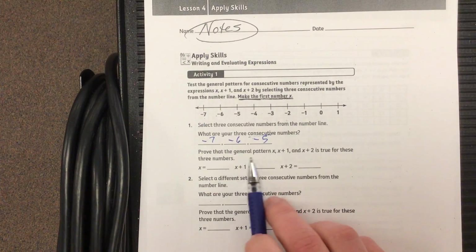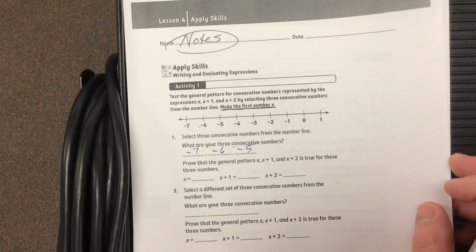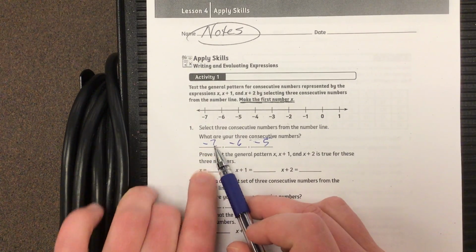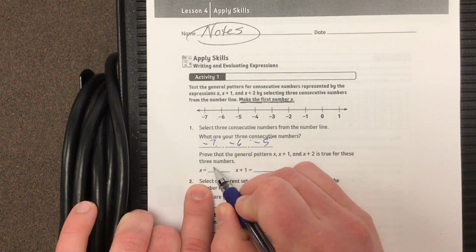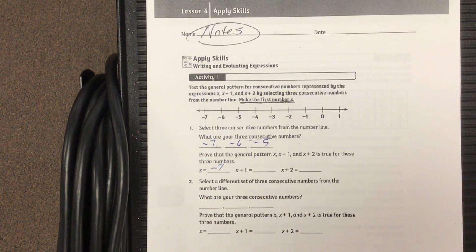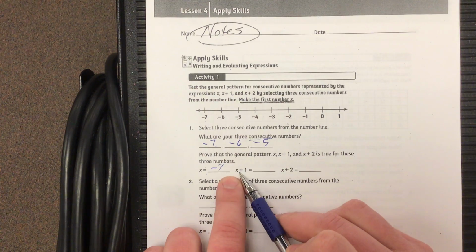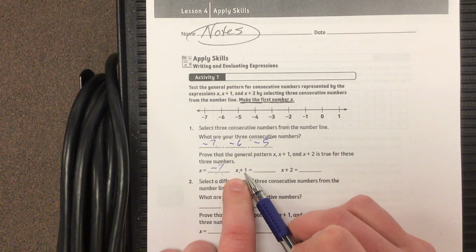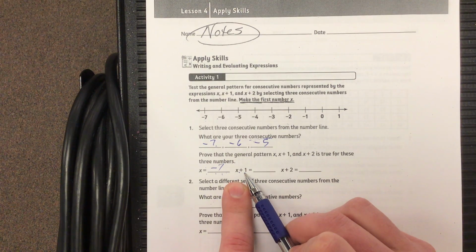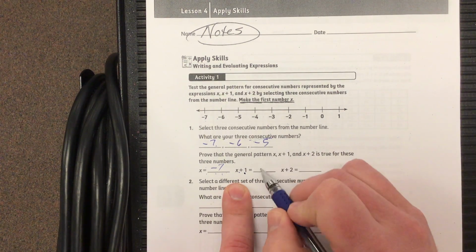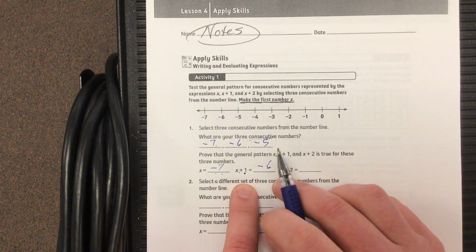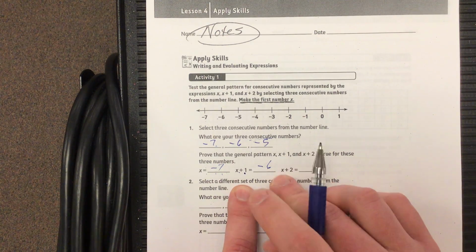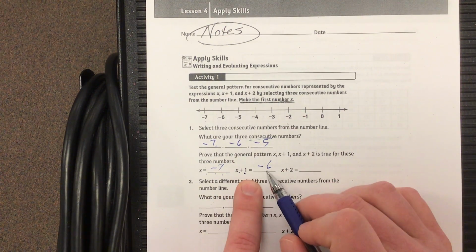All right, so now we're going to prove the general pattern is true for these. Our first number we picked was -7, so that'll be x. So x equals -7. And now what's x plus 1? We have -7 plus 1. It'd be -6. That's close. If I was $7 in the hole and I paid $1 back, now I'm at -6.